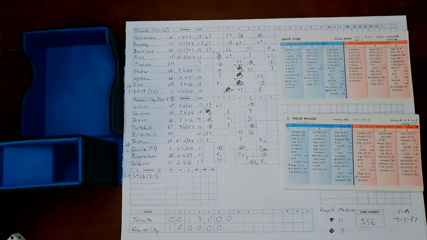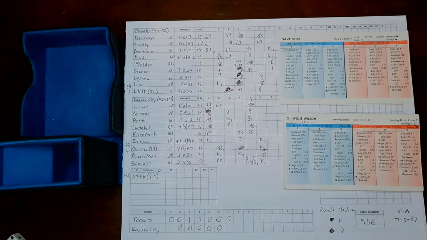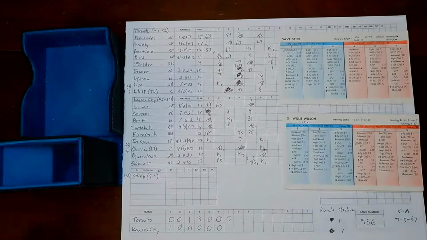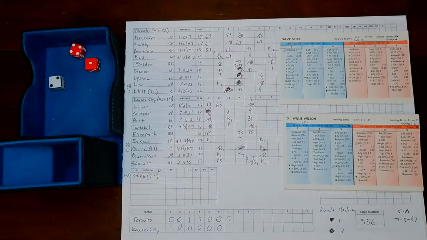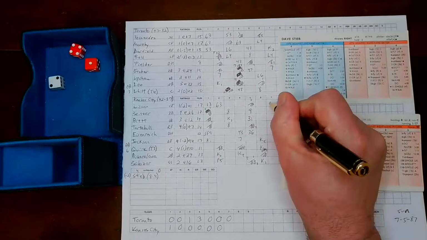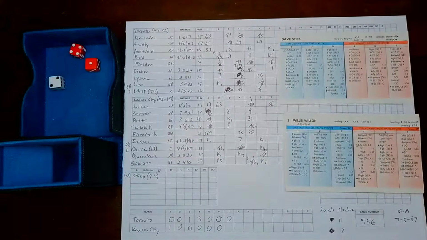And Willie Wilson will be stepping to the plate. Willie Wilson, 1 for 3. That's a 2-5, and that's going to be a ground ball to first. Upshaw will handle it by himself, waves off Stieb. 1 away.